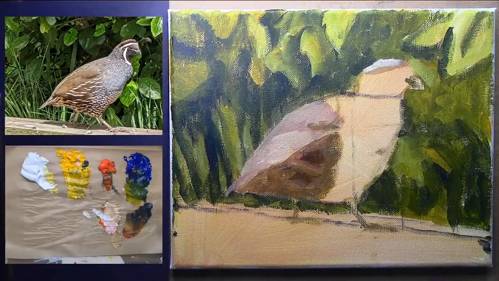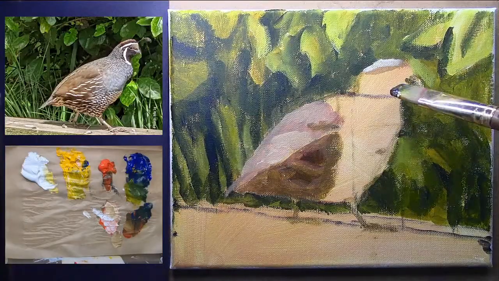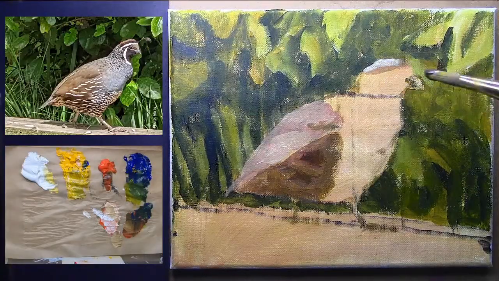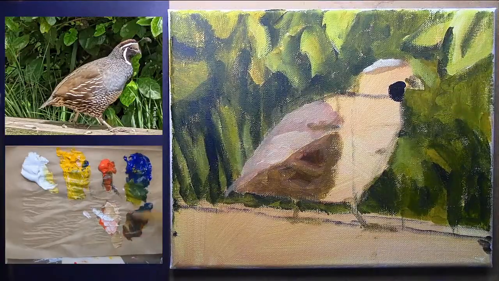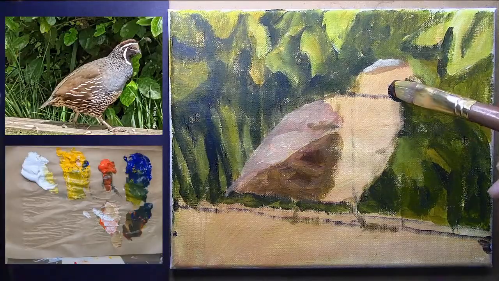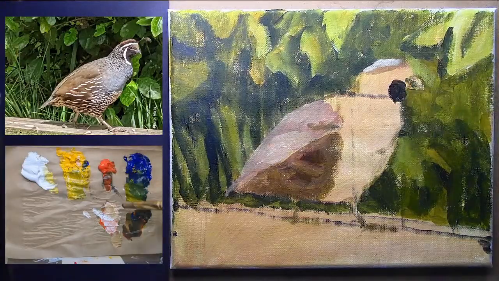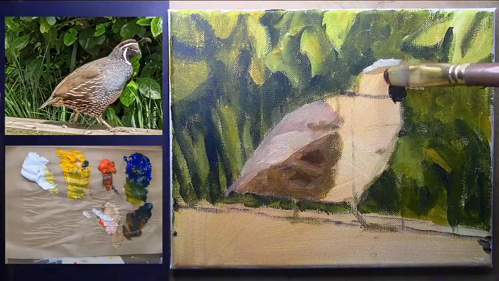So I'm adding more blue to my brown. And it's too dark. But that's the neck. Okay. I will use a smaller brush for the details.